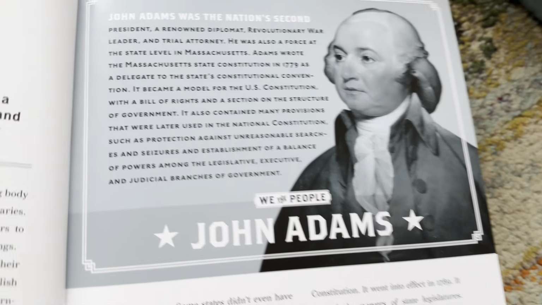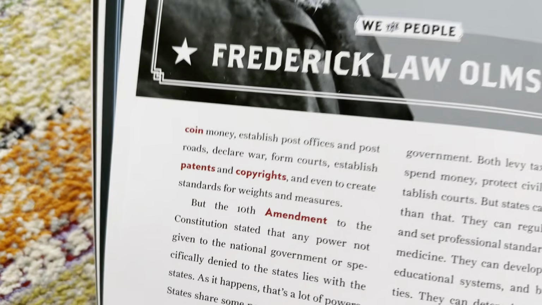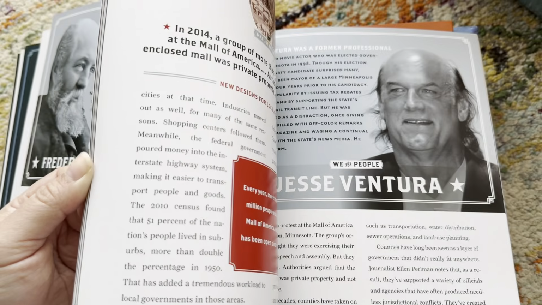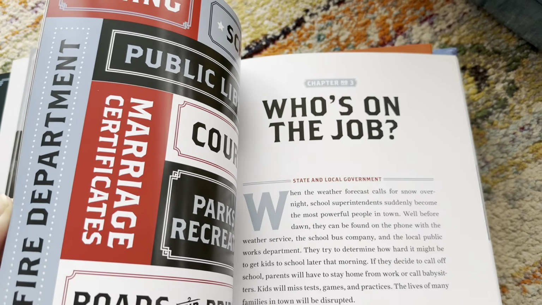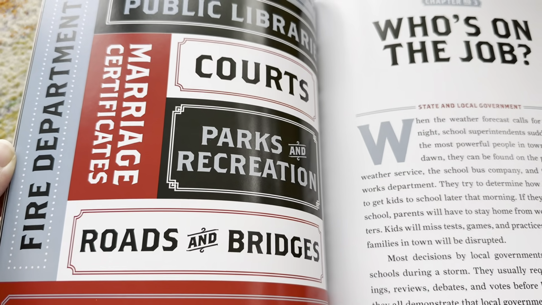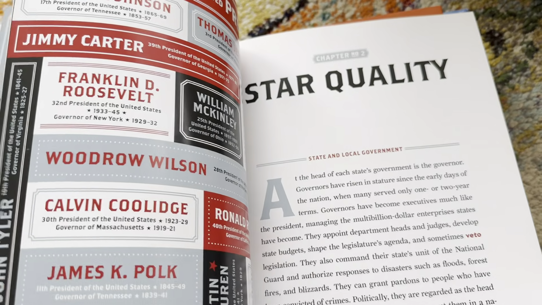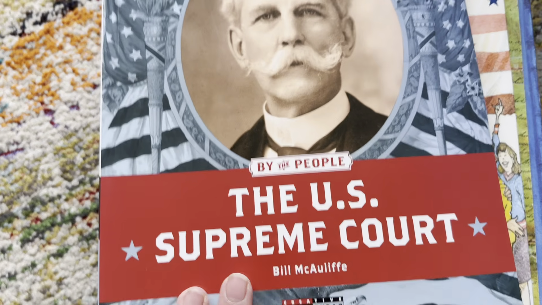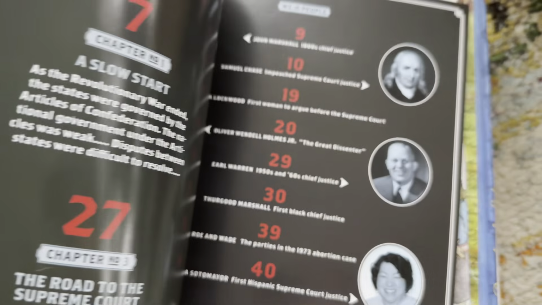Oh, I like that. Okay. Oh, and it's going to go into... Oh, I like it. I actually like it. Oh, I like it. Okay. So there's that one, state and local government. And then the U.S. Supreme Court. Let's see how they split that up.